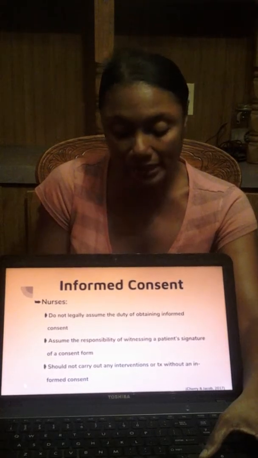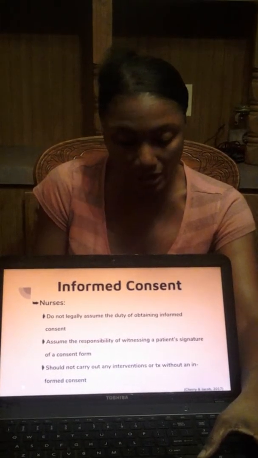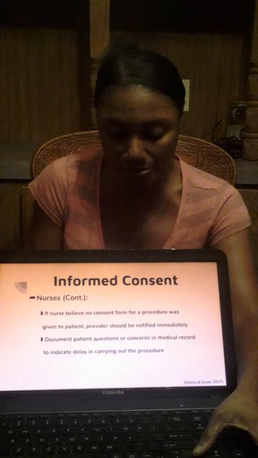Nurses do not legally assume the duty of obtaining the consent form. They assume the responsibility of witnessing a patient signing the consent form. They should not carry out any interventions or treatment without a consent form. If the nurses believe that no consent form for the procedure was given to a patient, the provider should be notified immediately.